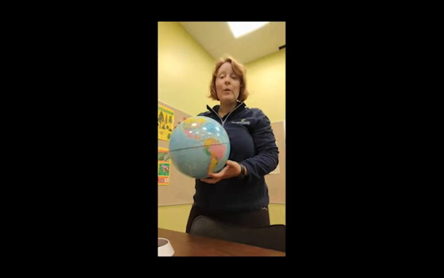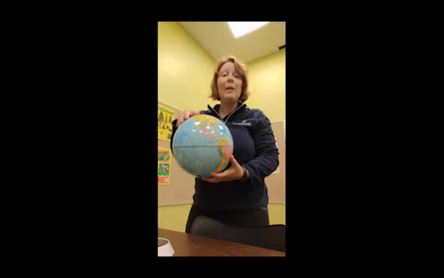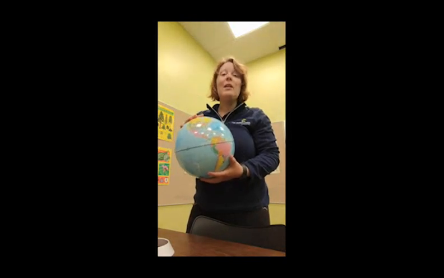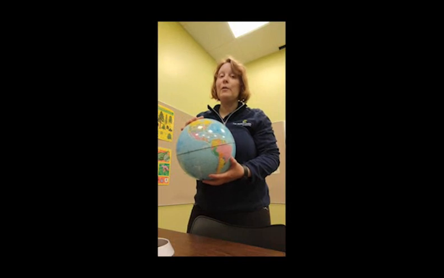So when we're talking about the spring equinox, it's that moment, just a moment, when the sun is directly over the equator. And we'll take a moment in our classroom to see just how that works. In order to talk about the spring equinox, we're going to use our globe to demonstrate how the Earth is tilted in comparison to the sun that it revolves around.